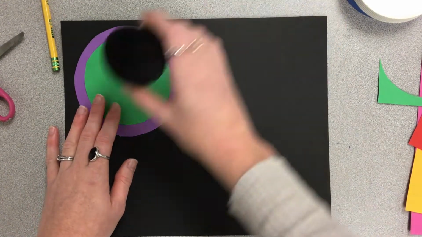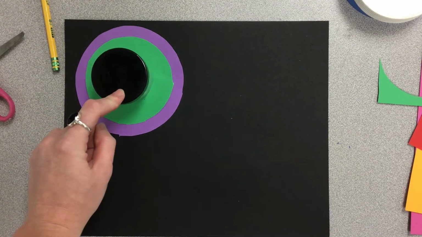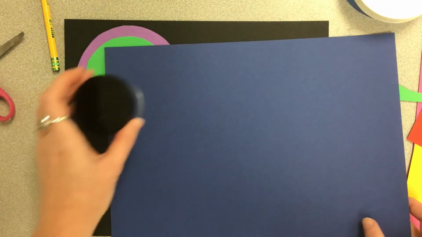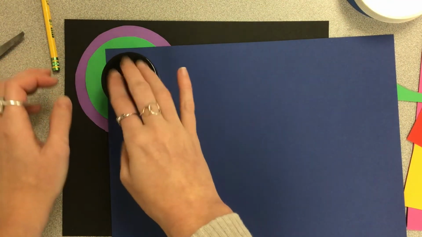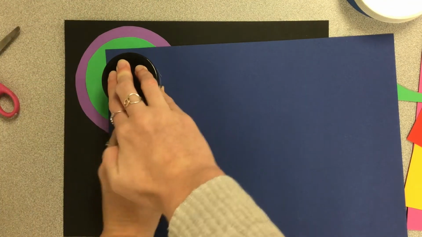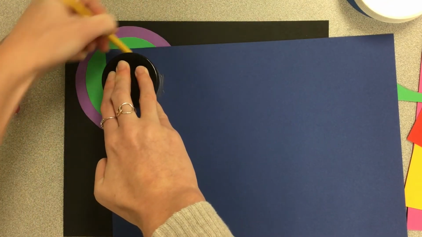And now I'm going to take my smallest circle, and I want this circle to be blue. So I'm going to take my blue paper, place the circle on top, hold it with one hand, trace around it with the other hand. This one's a little harder because it's a little smaller.